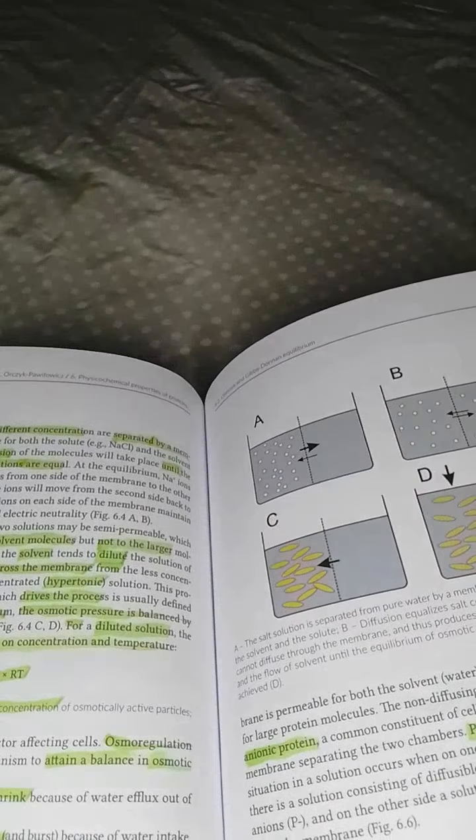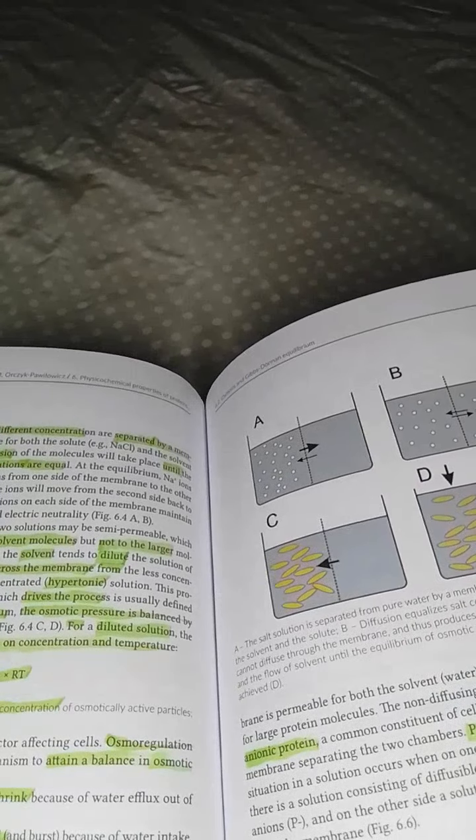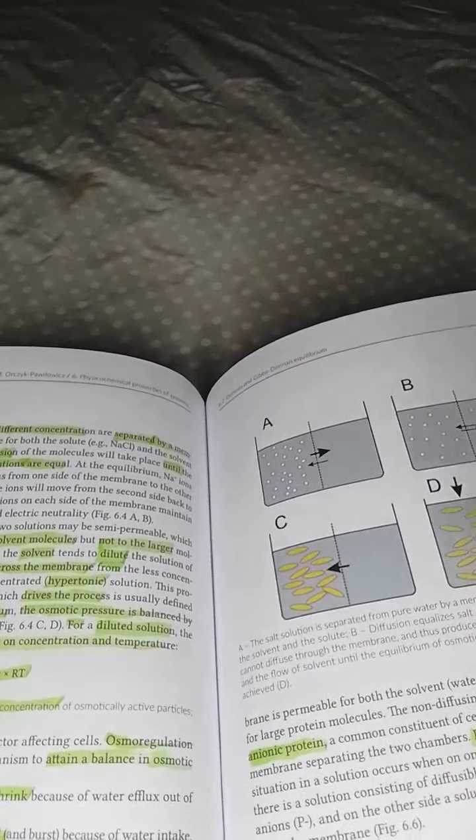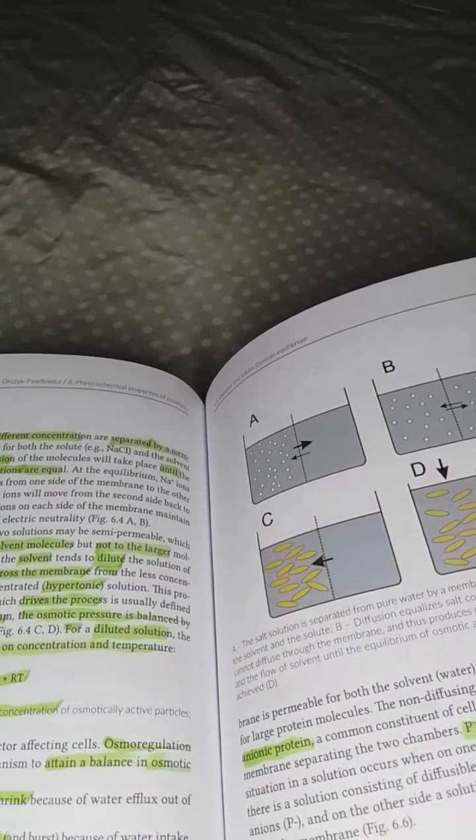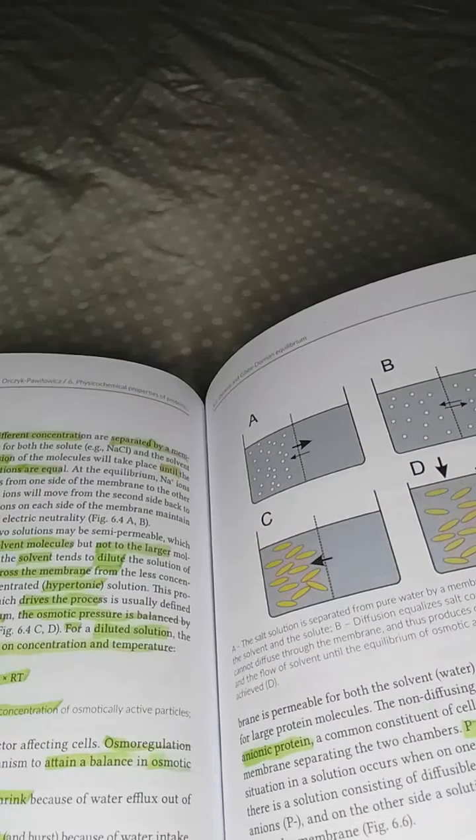And that's osmosis. You have something called osmotic pressure, and this is the driving force of the water molecules to diffuse to the other side in order to achieve equilibrium. And you can counteract this osmotic pressure by hydrostatic pressure.